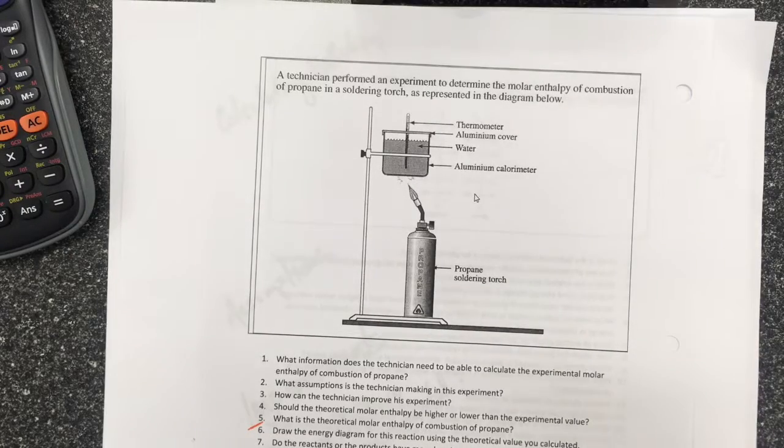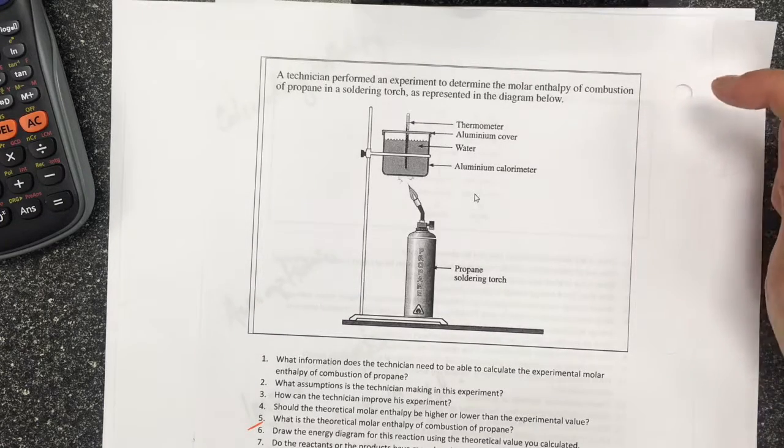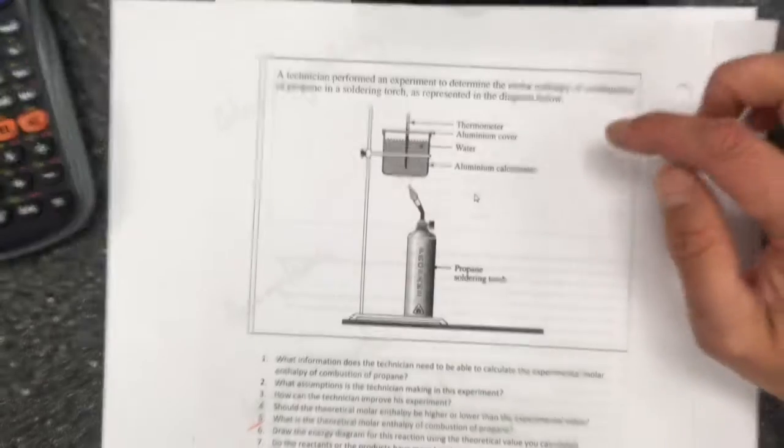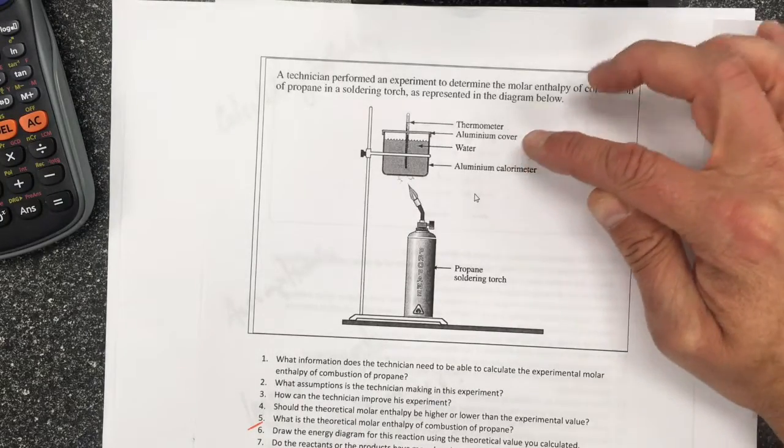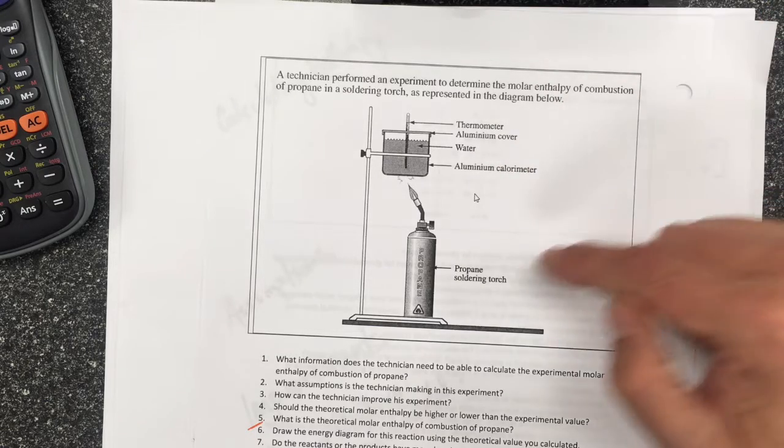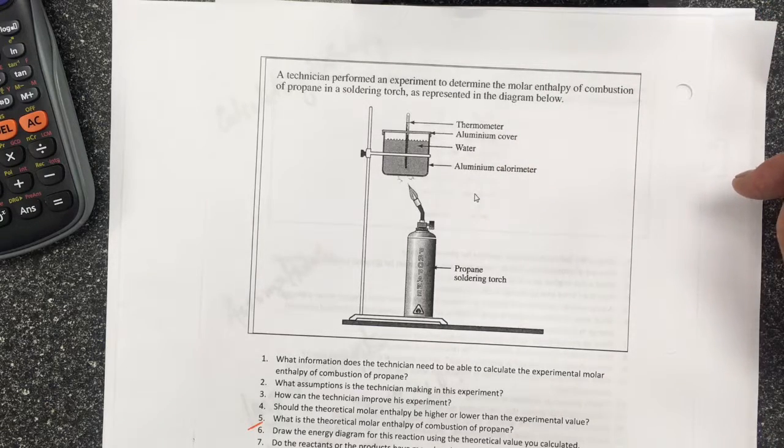In this video, we're going to try to tackle the second question, the thermochemistry one where they've got the calorimeter. It says a technician performed an experiment to determine the molar enthalpy of combustion of propane in a soldering torch, as represented in the diagram below. The diagram has a thermometer, aluminum cover, water, an aluminum calorimeter, and a propane soldering torch.